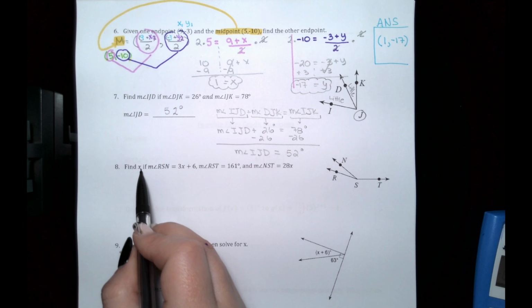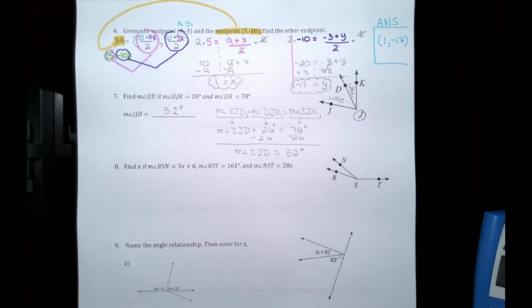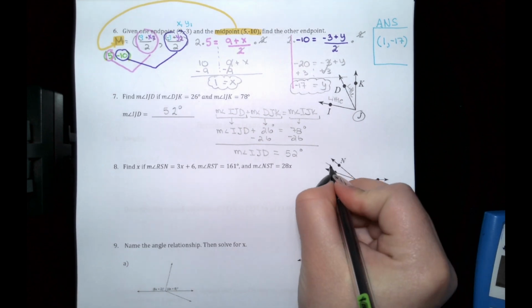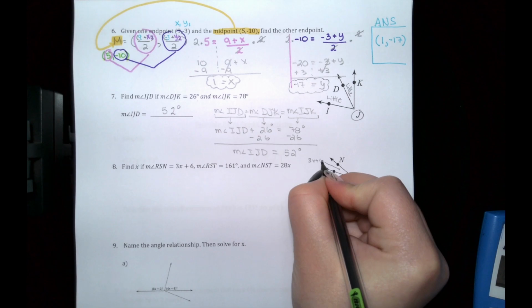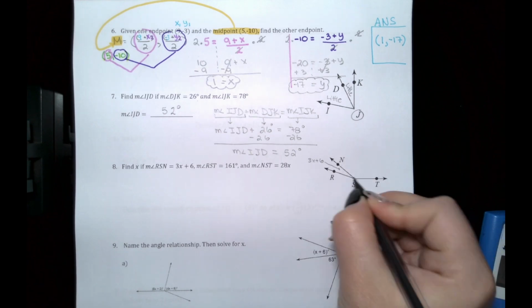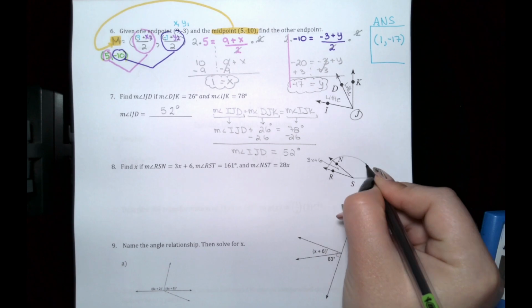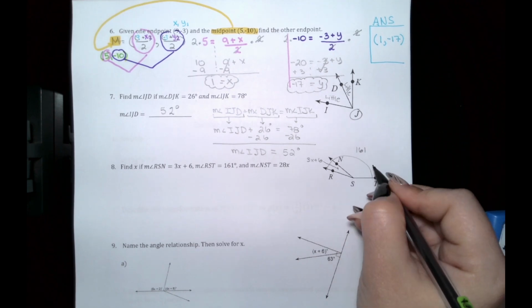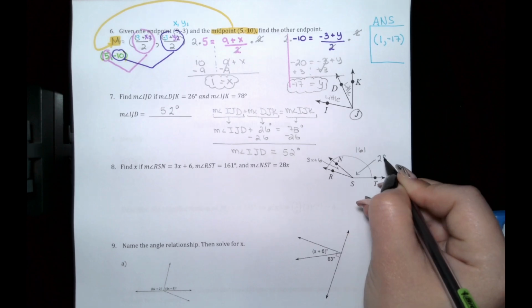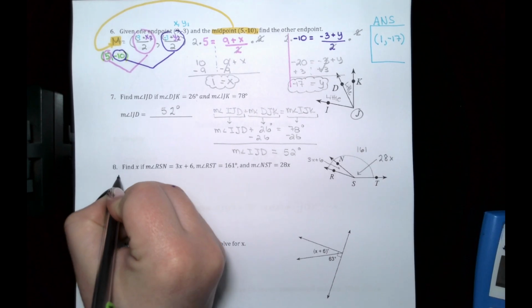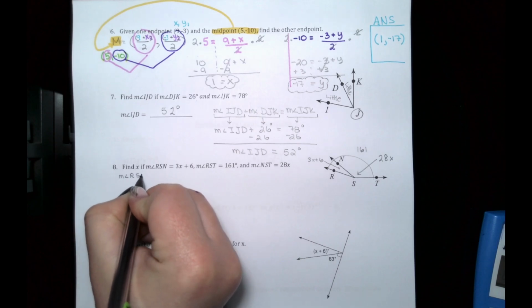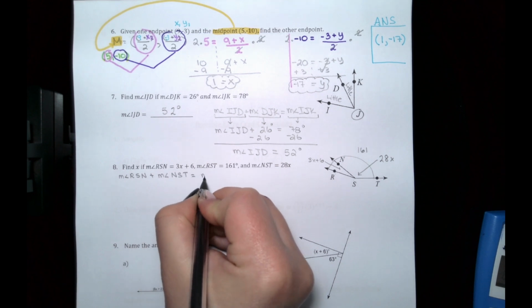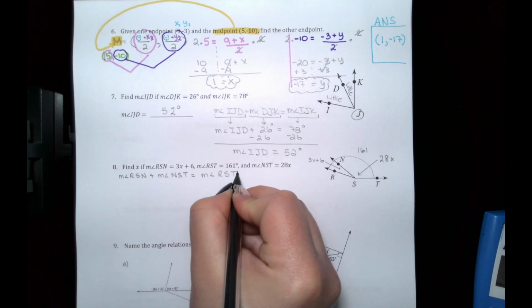Next one, find x. So when they're asking for x, x's can be negative, but let's go ahead and mark this up. The measurement of RSN, this guy right here, is 3x plus 6. The measurement of RST, so the whole angle, is 161. And the measurement of NST, this bigger guy, is 28x. So let's go ahead and create our setup. The measurement of angle RSN plus the measurement of angle NST is equal to the measurement of the entire angle of RST. That is our setup.